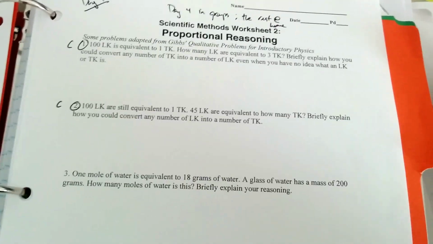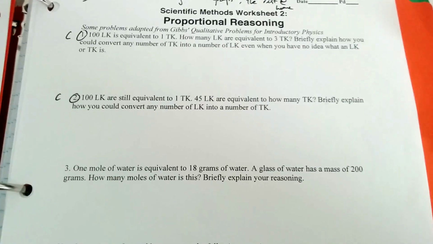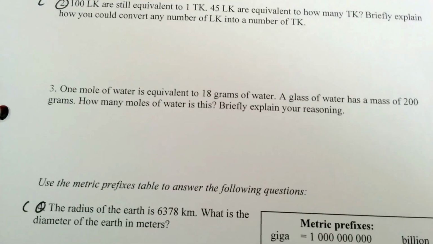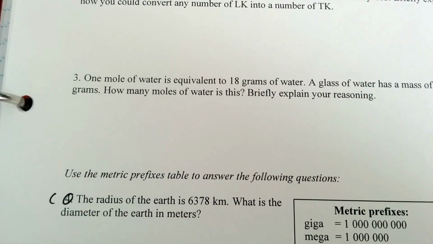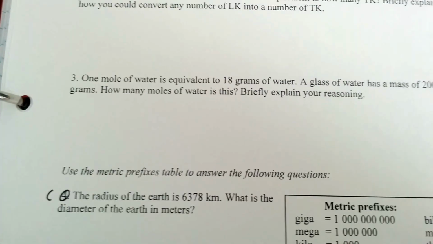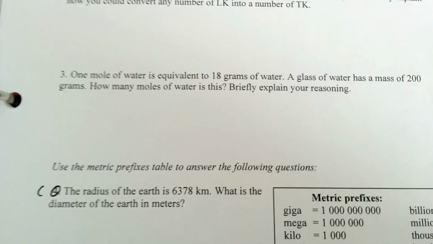Good morning, team. I'm going over question number 3 from the proportional reasoning homework for the college and honors class. So number 3, you can take a second to read it over. I am trying to figure out how many moles are in 200 grams of water.